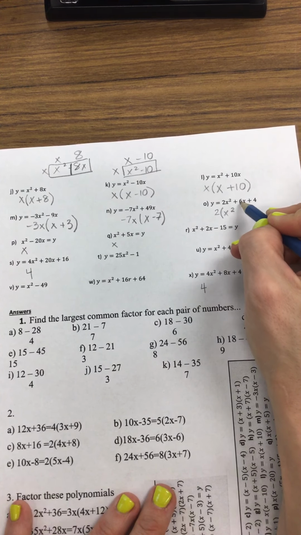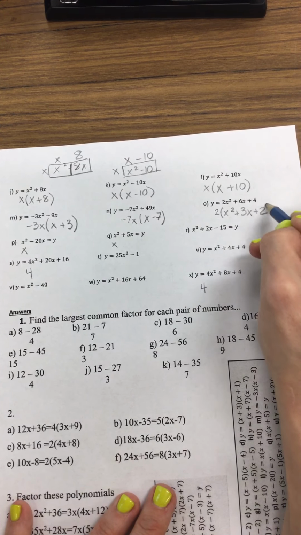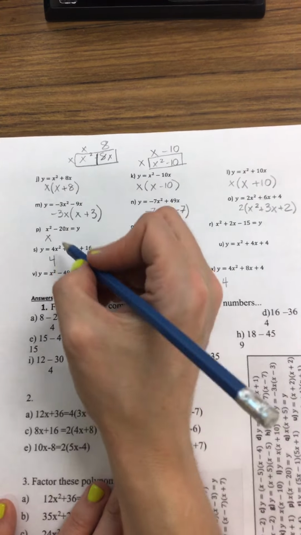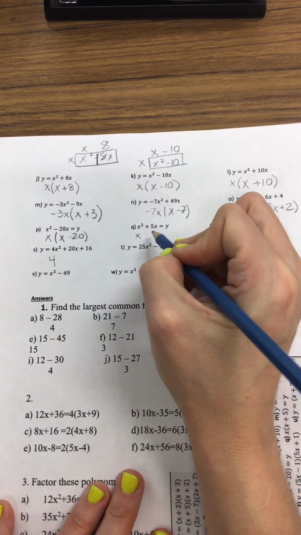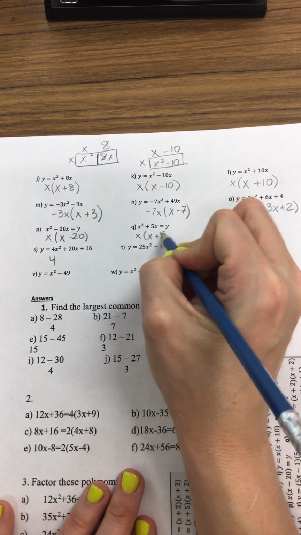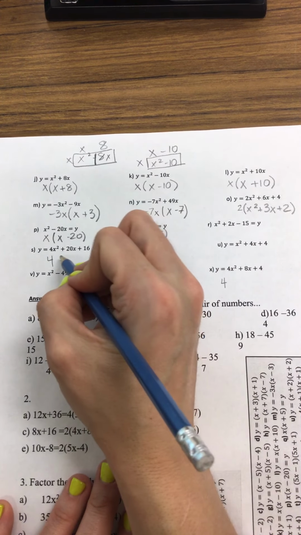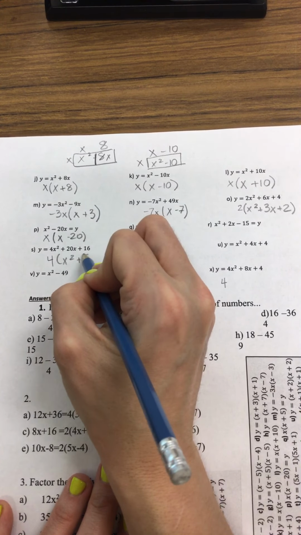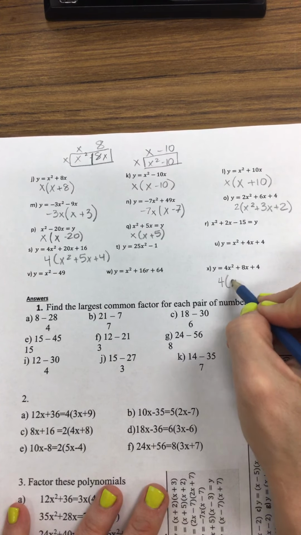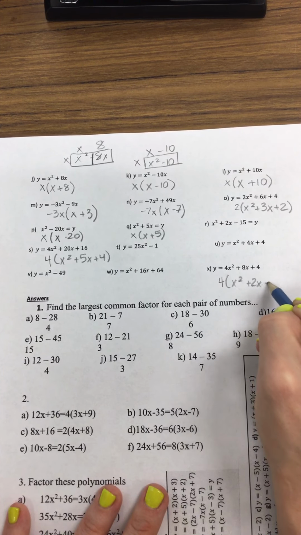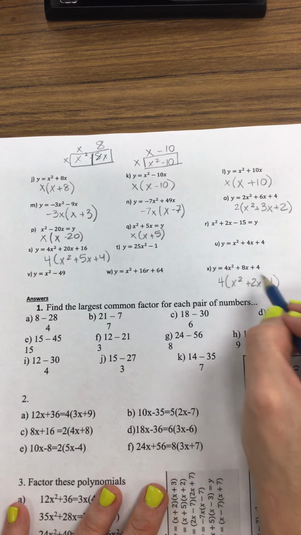X squared, 2 into this, 3X, 2 into that, 2, X. There's no GCF here. If you have 3 terms, your remainder should have 3 terms.